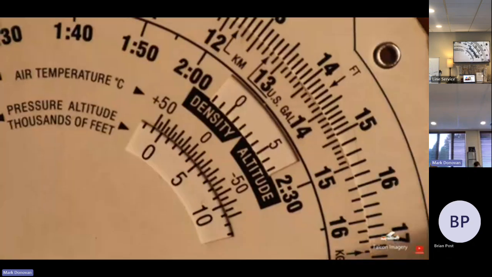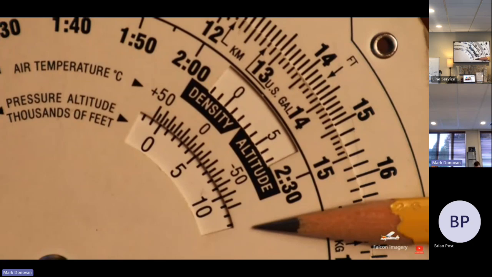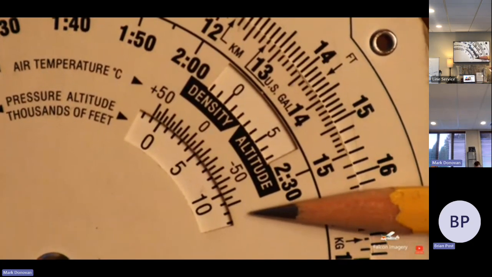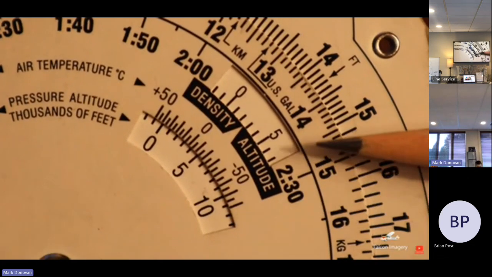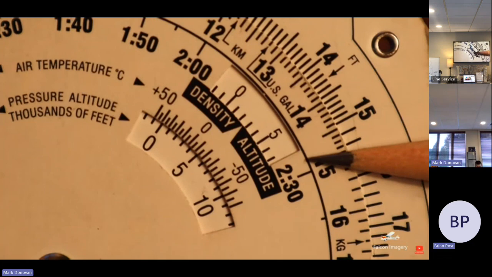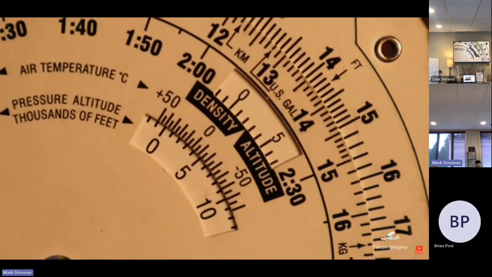METAR. So the two windows we care about for determining pressure altitude for this question on what the pressure altitude is at Sky Harbor Airport in Phoenix at this moment, based on the METAR, is looking at the pressure altitude window and the density altitude window, as well as the temperature scale across the top of the pressure altitude window.